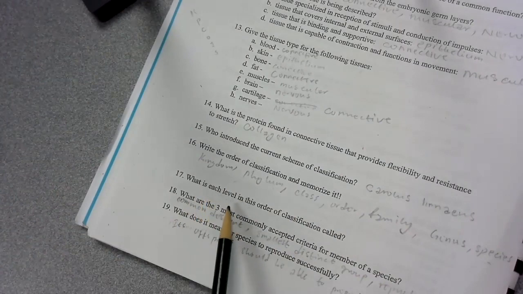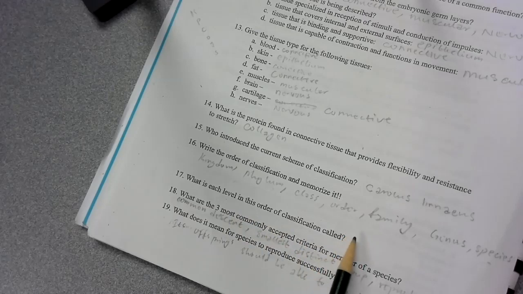Number 17, what is each level in the order of classification called? I don't really understand this question. I don't know what exactly it meant, so I didn't do that one. So I went to 18. Number 18 says, what are the three most commonly accepted criteria for a member of a species?